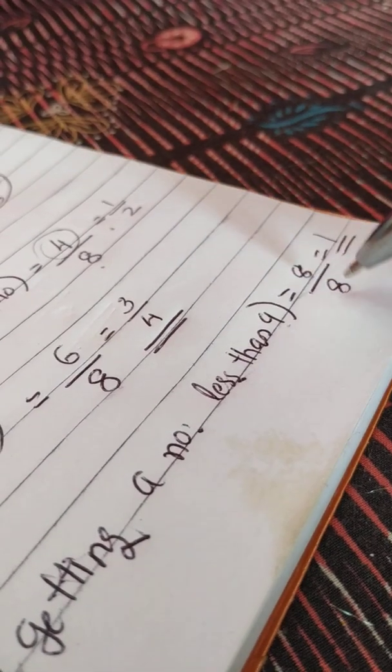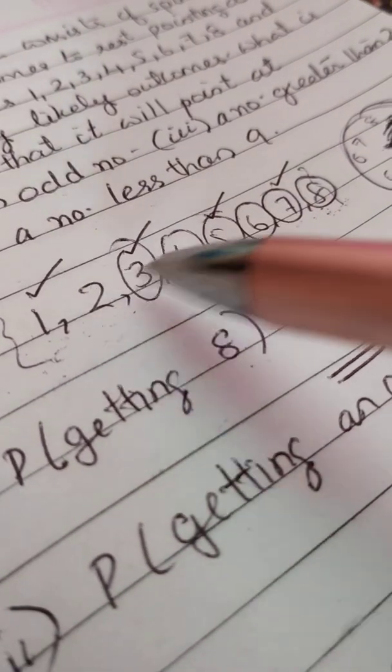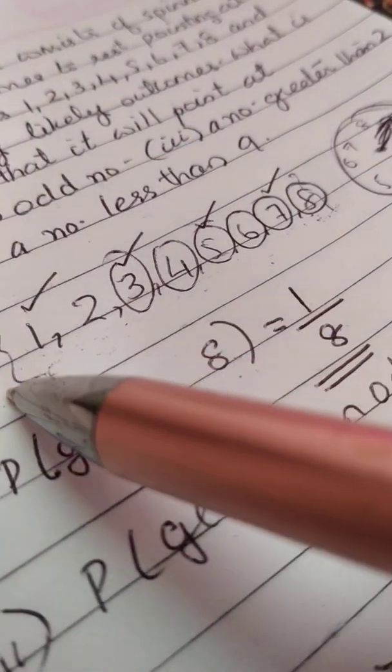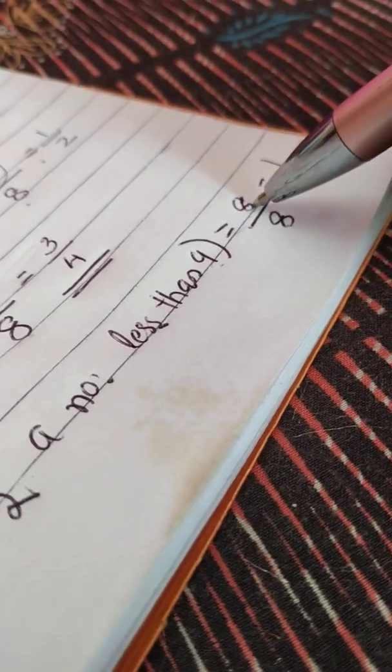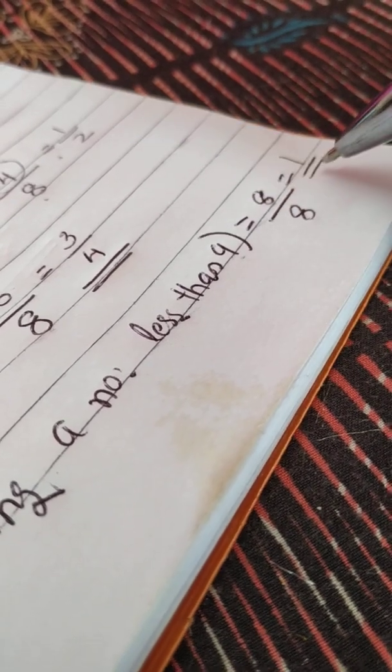Number of favorable by number of total. Favorable means we have to find the numbers which are less than 9 in this sample space. In this sample space, all these 8 numbers are less than 9. So favorable will be 8, divided by total number, which is 8. 8 by 8 will give you the value 1.